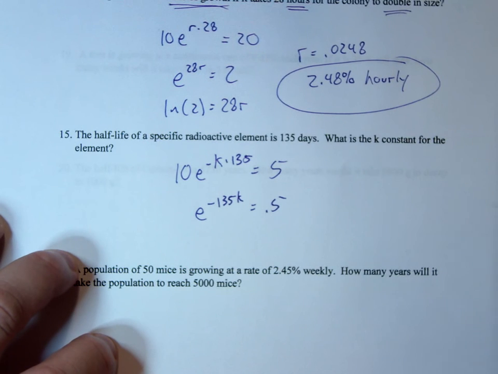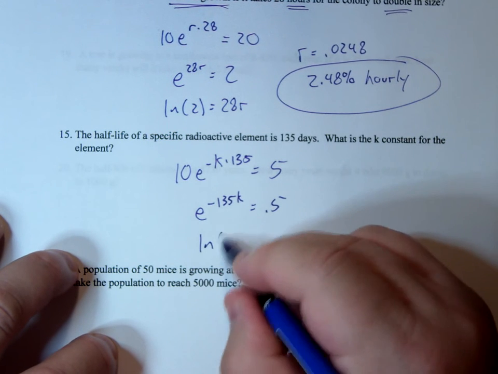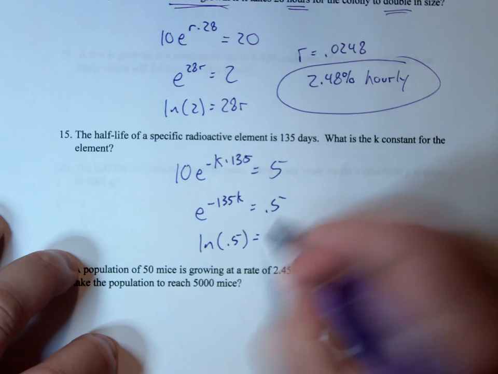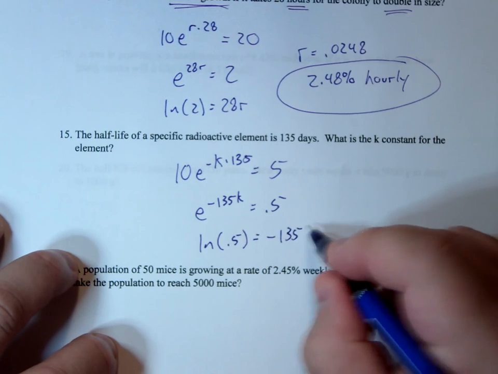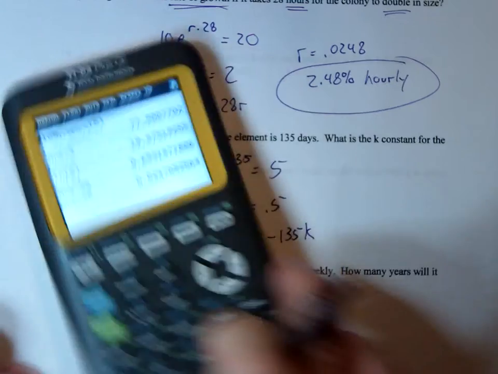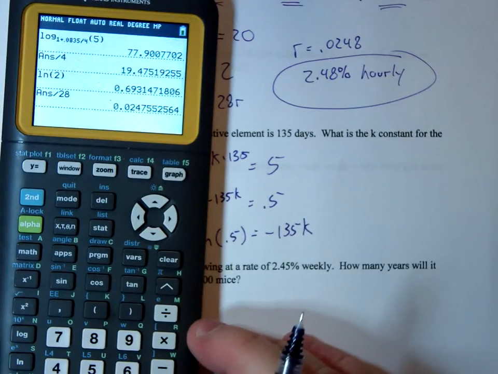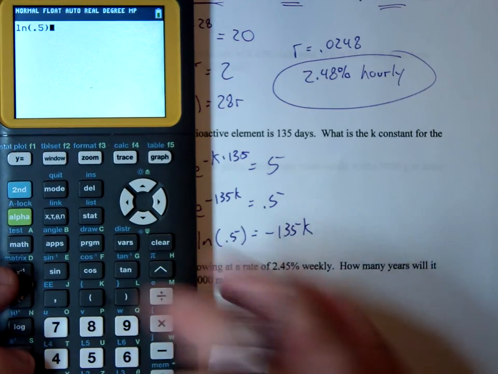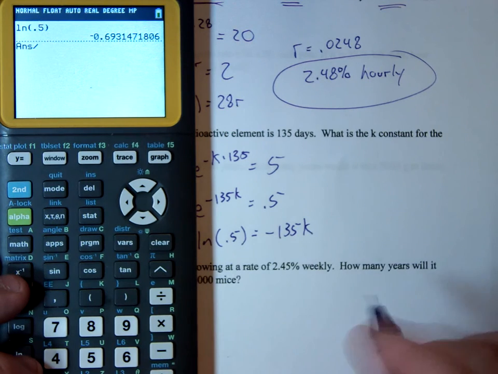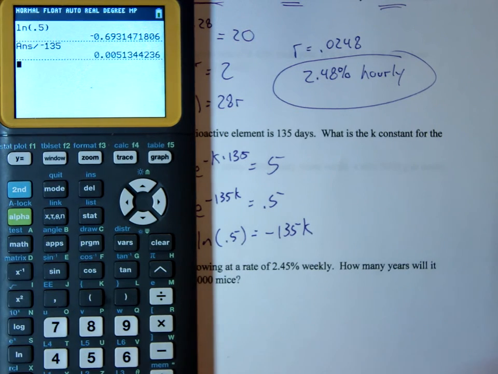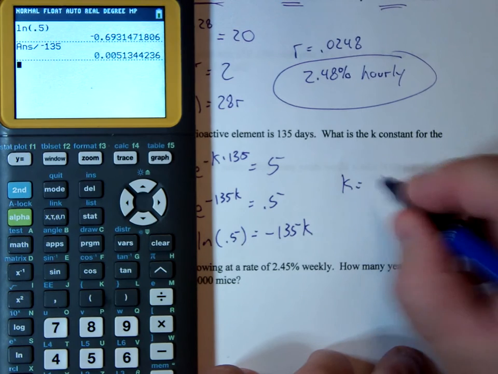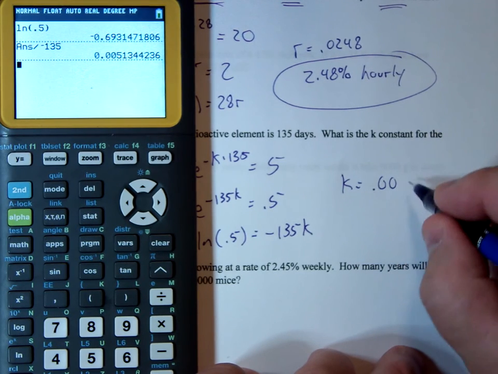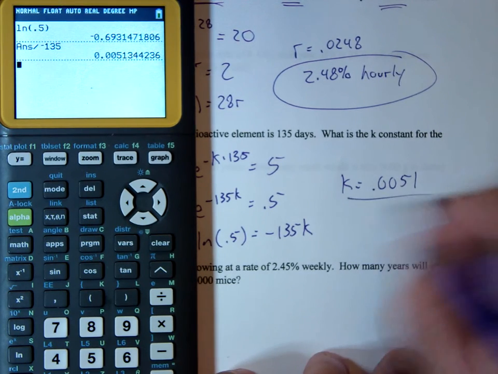So the natural log of a half equals negative 135K. So natural log 0.5, divide that by negative 135, and our K constant is 0.0051. Alright, and you don't have to do anything else with that K.